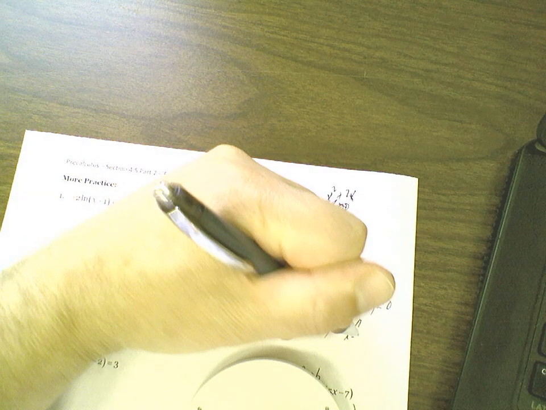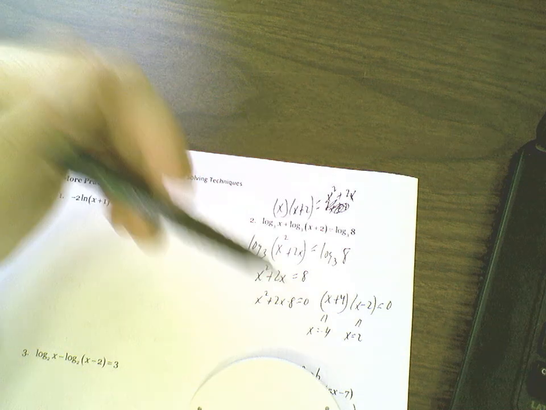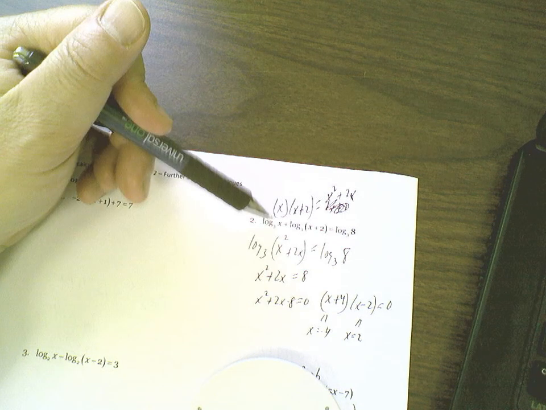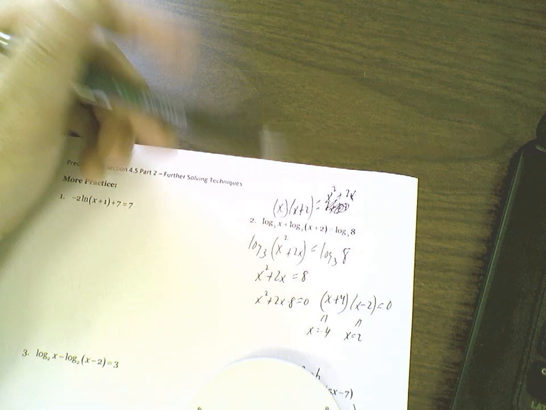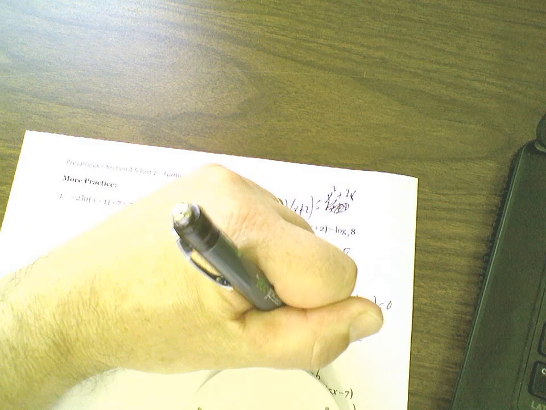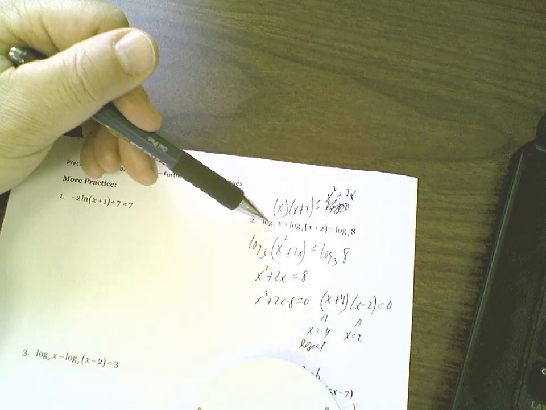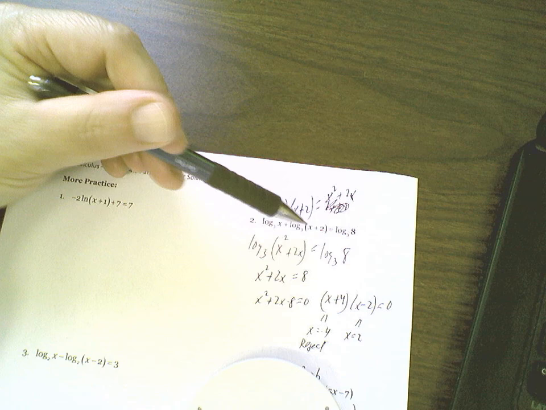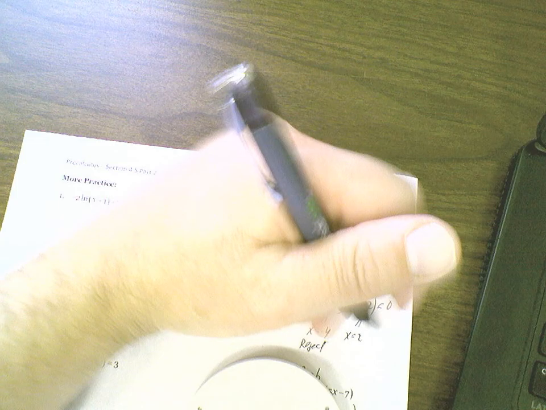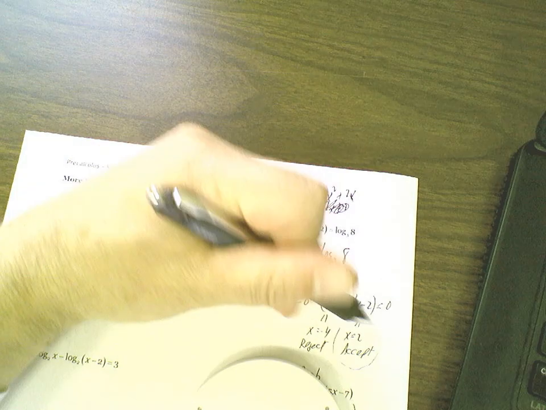Original equation. Hey, negative 4 certainly isn't going to work. Reject. x equals 2. Yep, log of 2. I'd be taking a log of 4 here. This is perfect. I can accept x equals 2, and there's my final answer. All right, 2 more to go.